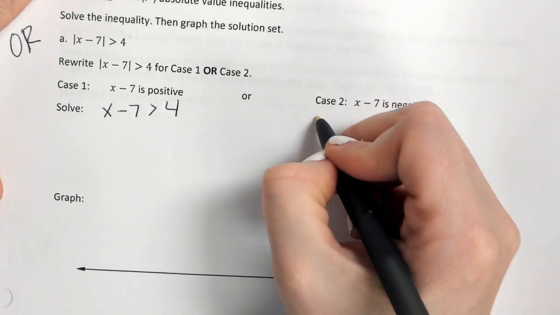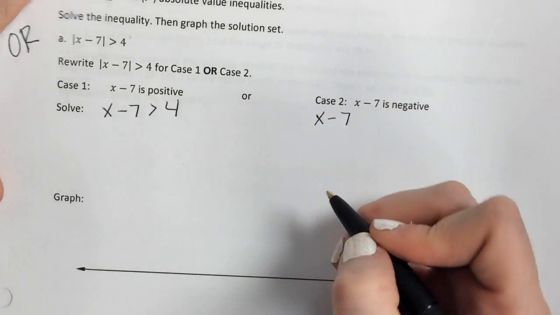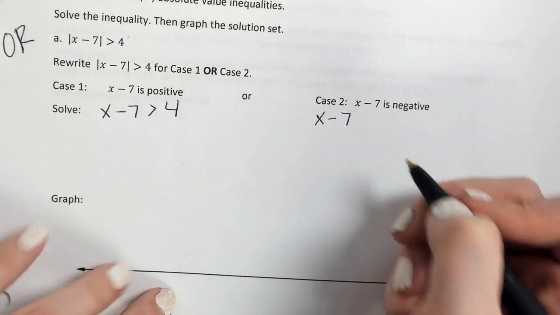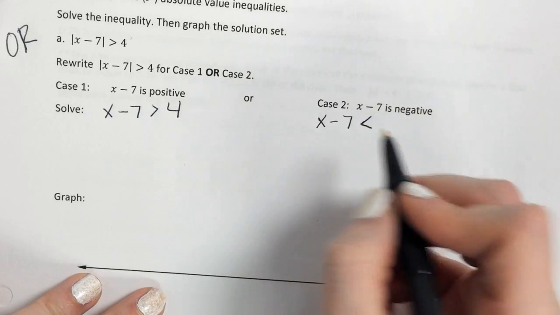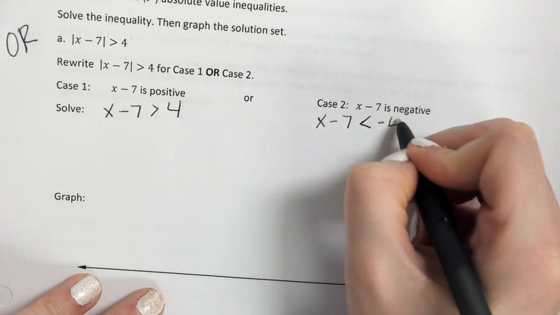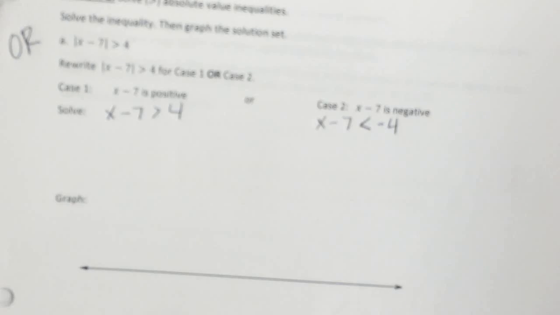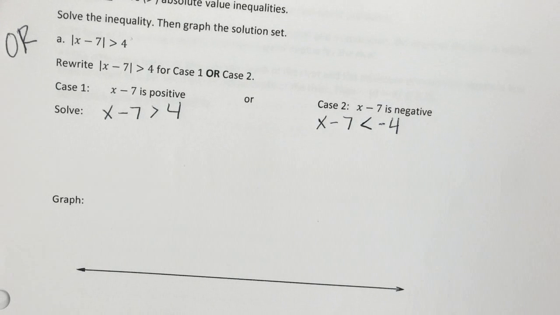Case 2 is going to be x minus 7. I need to switch the sign. So it's going to be less than. And I need to change the 4 to negative 4. Okay, go ahead and solve both of those.